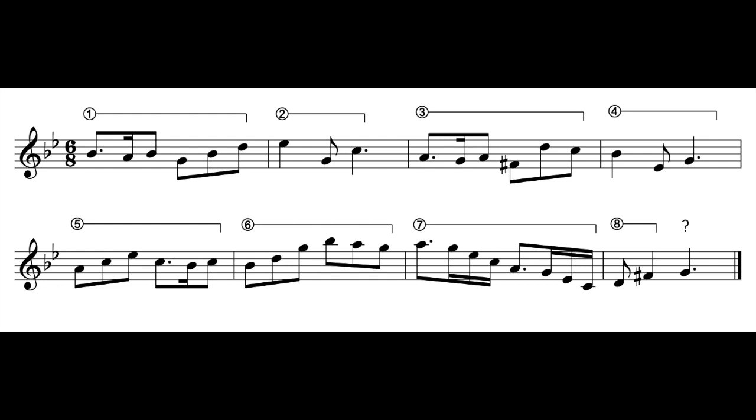So the first bar, 3 B flats, a G and a D and 1 single A. That looks like a G minor triad, so label it 1. The second bar, there's a C and an E flat and a G, a triad of C minor, which is the subdominant of G minor, so label it 4.